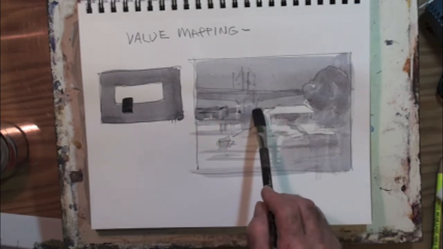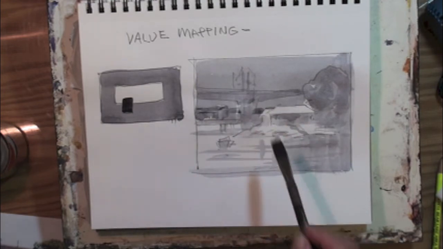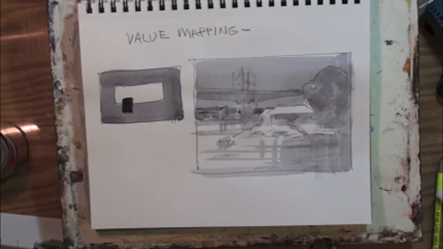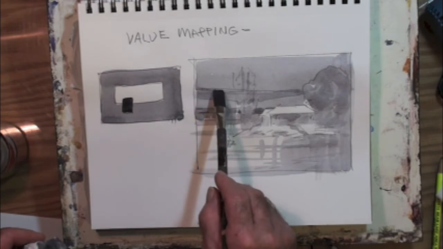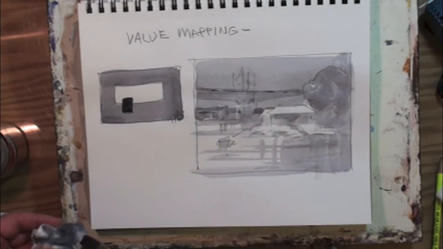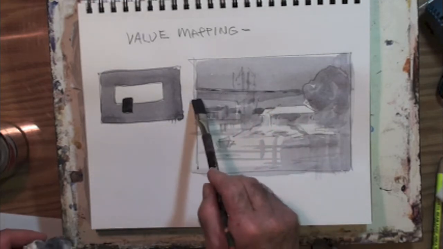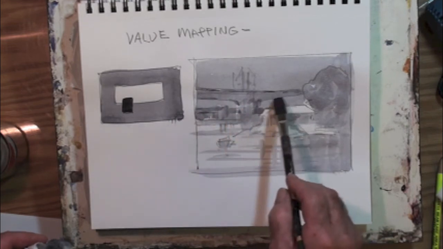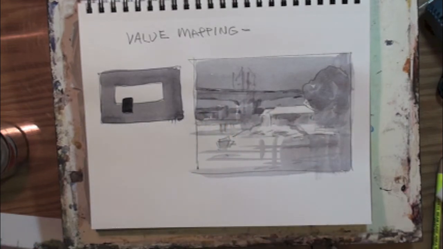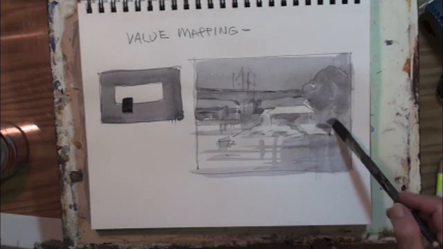Okay, good. You see, now that's the other bridge. Now it's hard to see in this video, but it's not supposed to be something that stands out that much anyway. And it's all just brush strokes from here on after I laid my value plan down, as you see on the left.